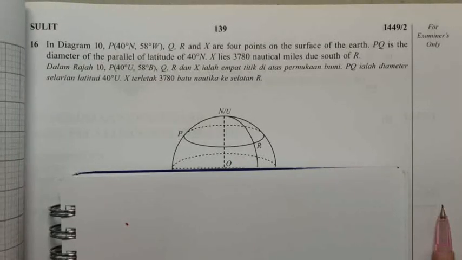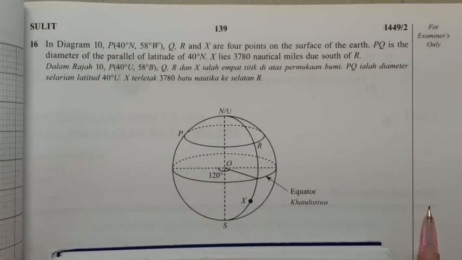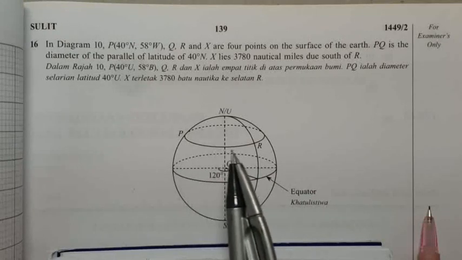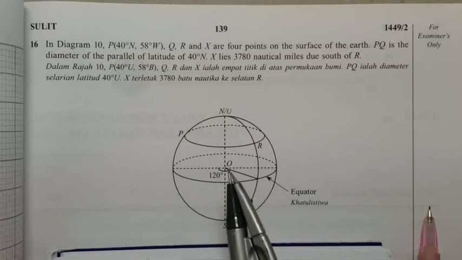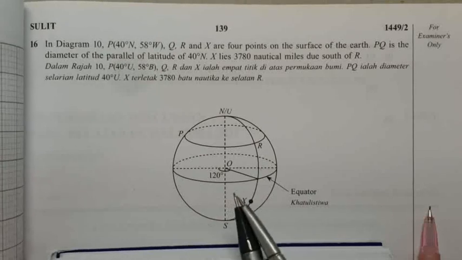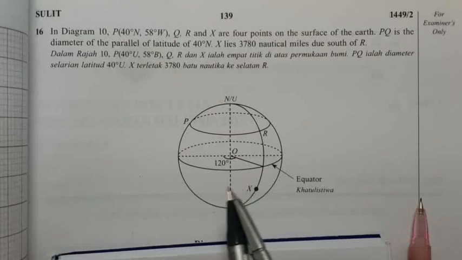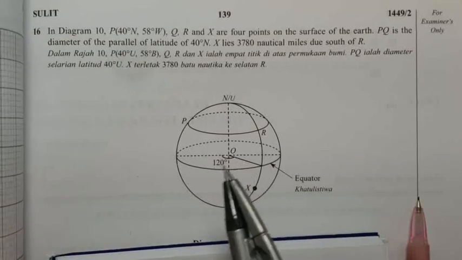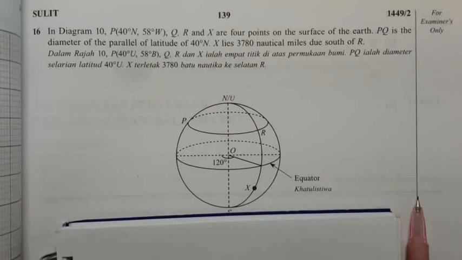Okay, for this question, in this diagram, the 4 points are given on the Earth's surface, and whereby PQ is the diameter of parallel of latitude of 40 degree north. Now, X lies, okay, these are the information that you can fill in this diagram given. But for me, I will redraw here because should anything happen, then I still have a very clean original diagram for me to scribble. For you, you may not need to do so. So let me reconstruct this diagram. Give me a second.